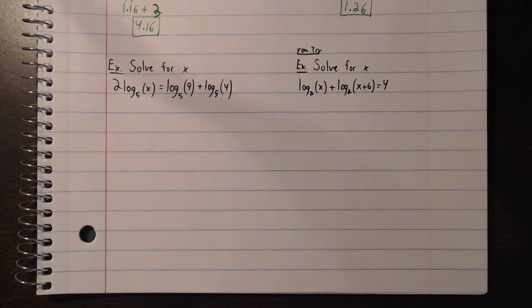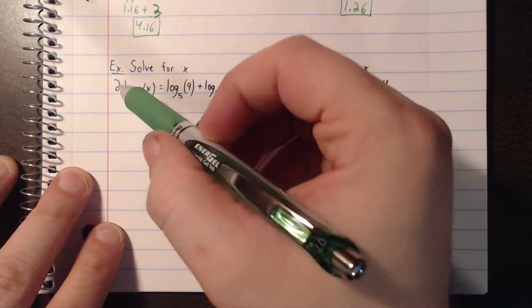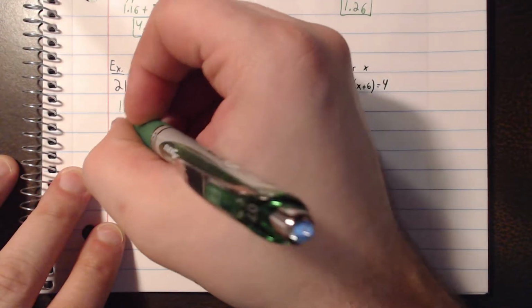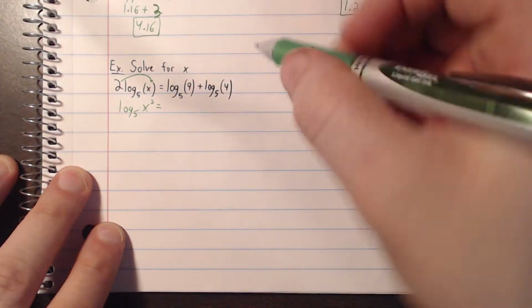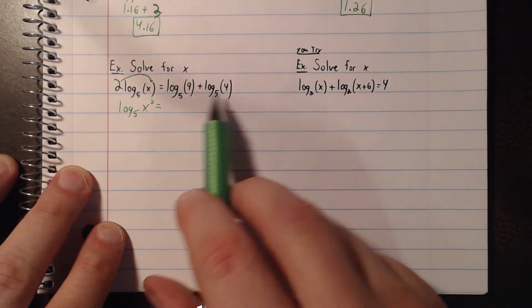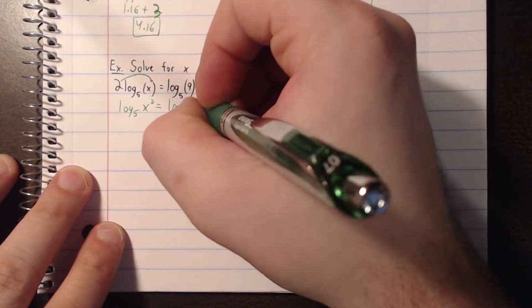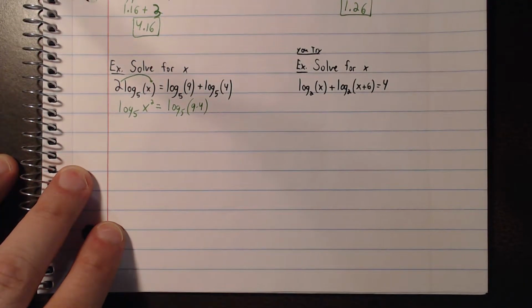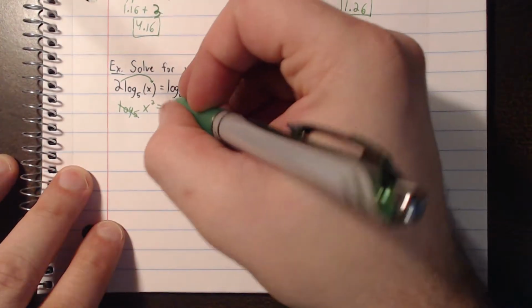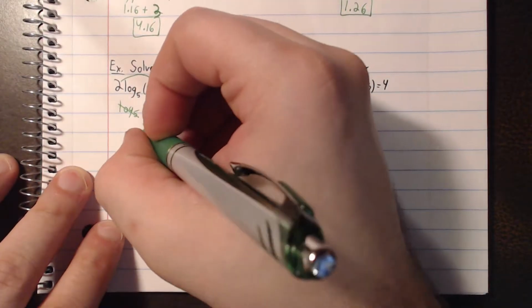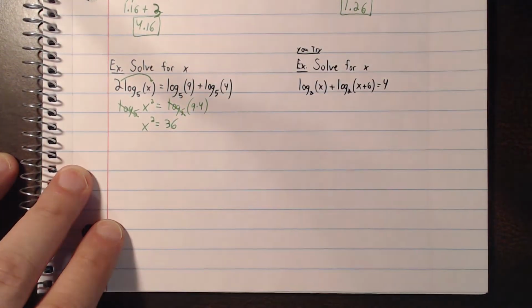backwards. This time I want this 2 to come inside. Right? So I'm going to have log base 5, and that's going to become x squared. And here I'm going to join these together using the product property. So I have log base 5 of 9 times 4. Why am I doing that? Because now I just have log base 5 on both sides, right? And I can eliminate the logs altogether. What that gives me here is x squared, and over here 9 times 4 is 36.